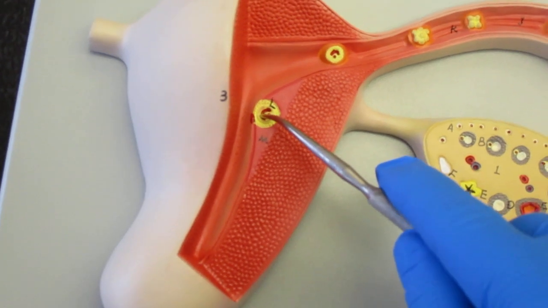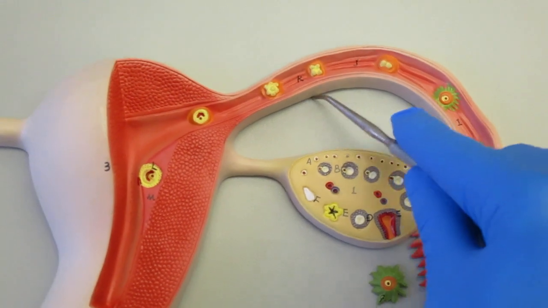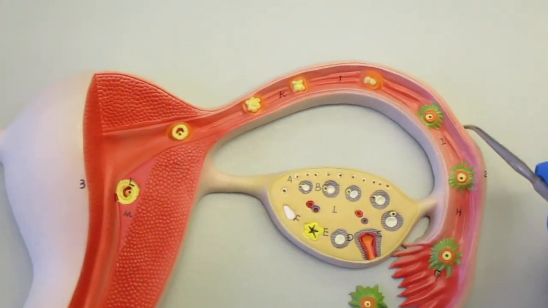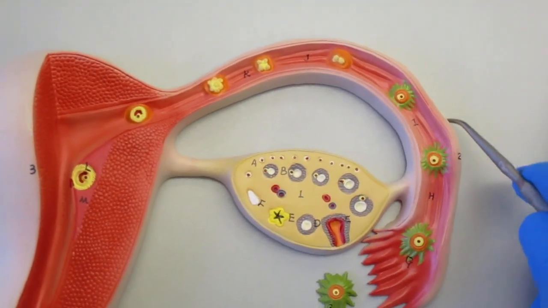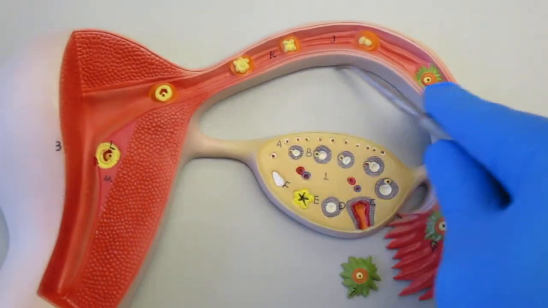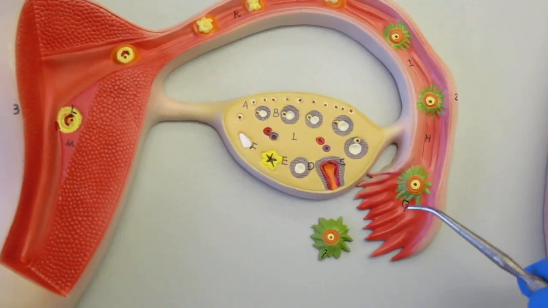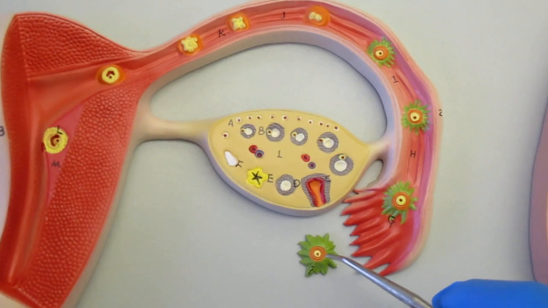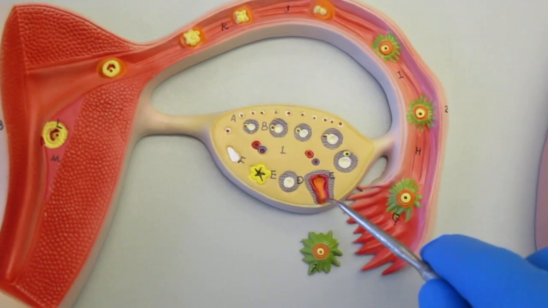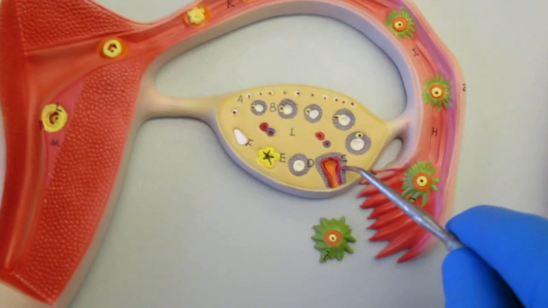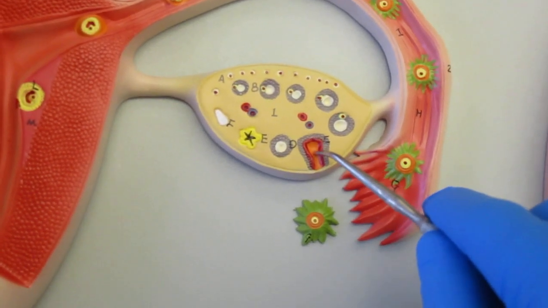We can see right here, this is your fallopian tube. So the fallopian tube is this right here. Fallopian tube, or the uterine tube, or the oviduct. It's going to connect to the uterus. Here you can see the progression of the oocyte that's been ovulated from the tertiary follicle right here. Here is the tertiary follicle that's ruptured. This is showing you ovulation.